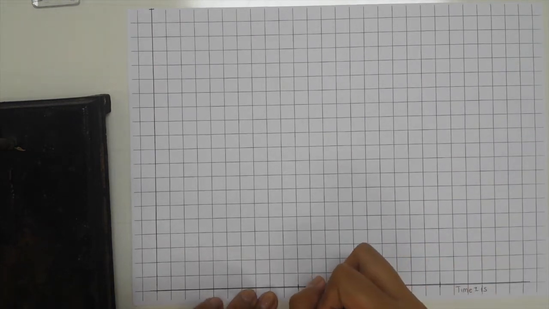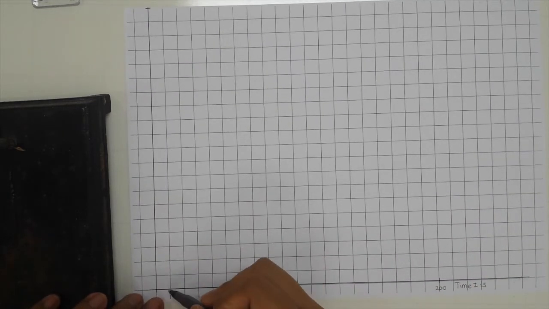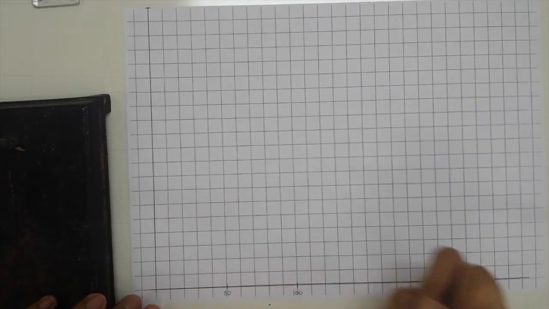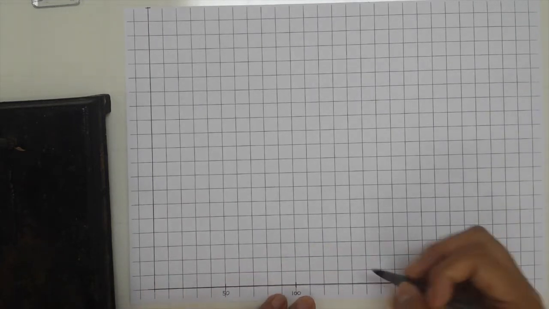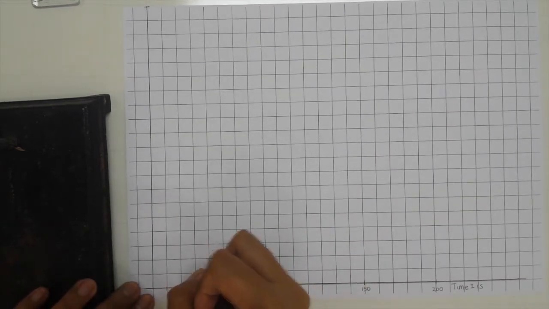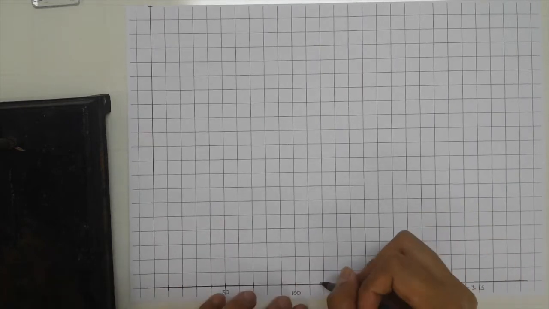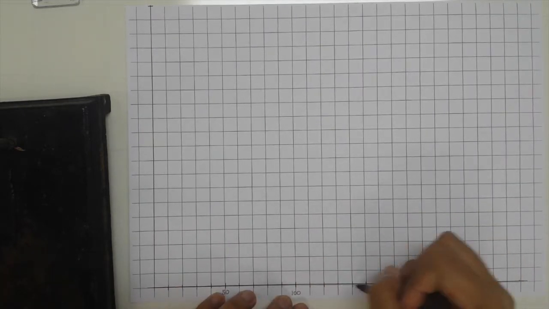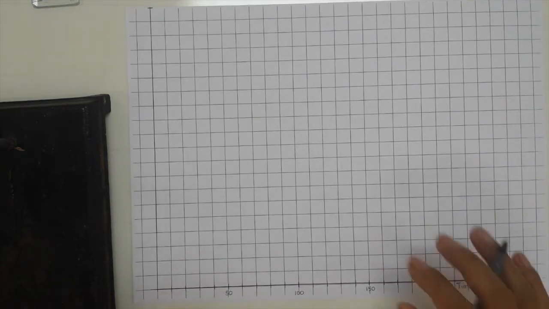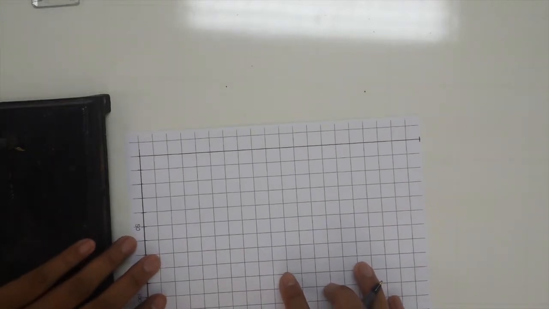On my x-axis, I'm going to have time. And if you notice on the data, time goes from 0 to 200 seconds. So I set aside 20 squares, where each square will correspond to 10 seconds. And so now I'm just labeling the increments on my x-axis. Notice that I don't have to put a label for every tick mark on my x-axis. I only put in, I believe, 50, 100, 150, and 200 seconds.